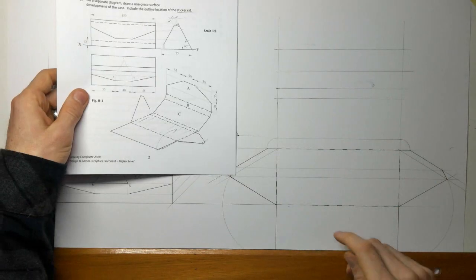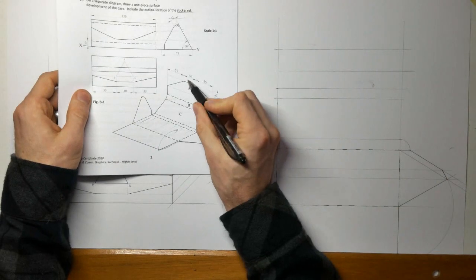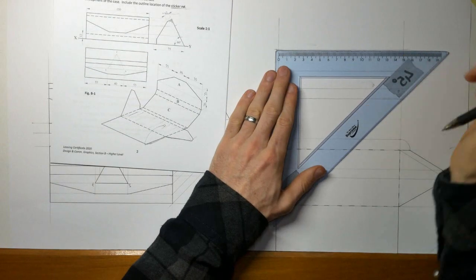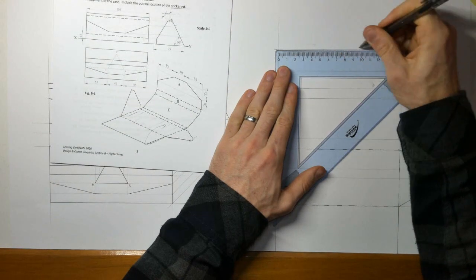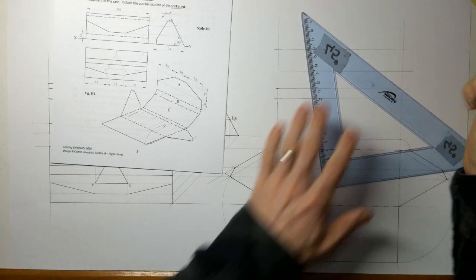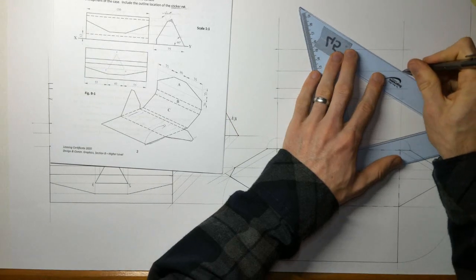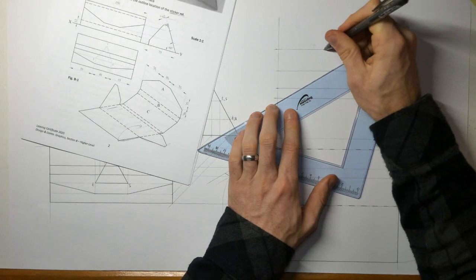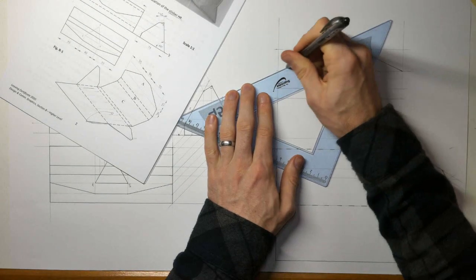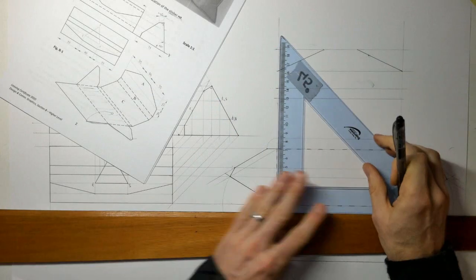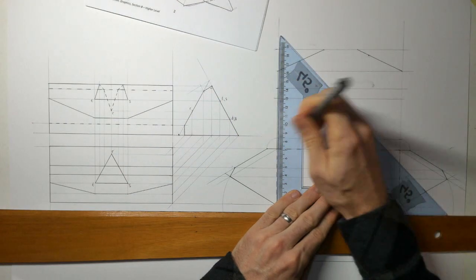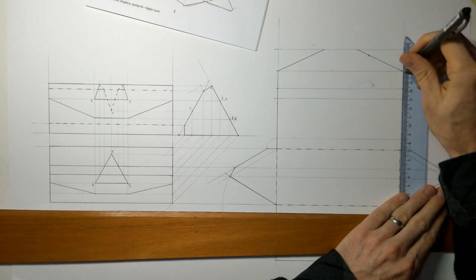Some measurements we can take are our 55 and 40. So 55, 40 again. I'll go around the outside of my object to serve my development, putting my hidden detail there.